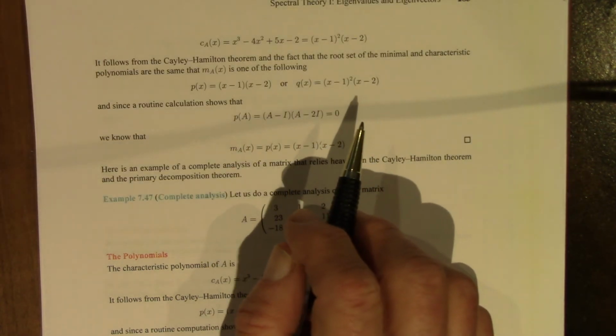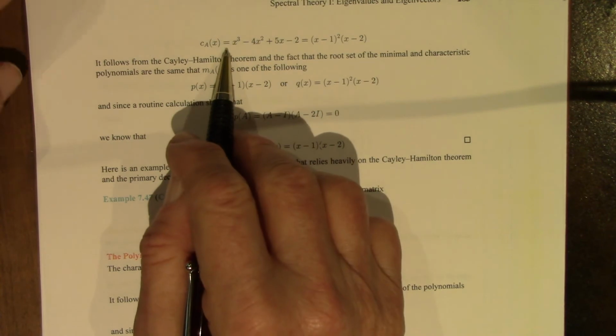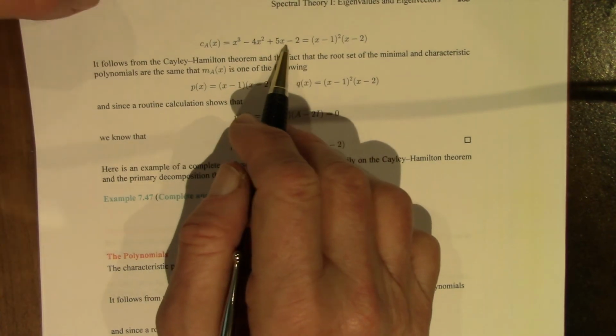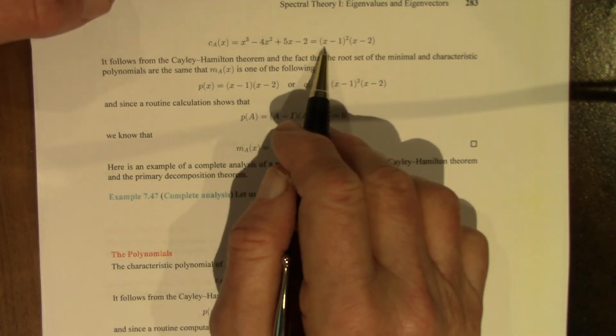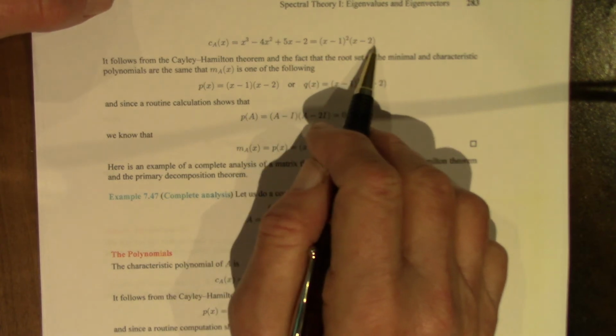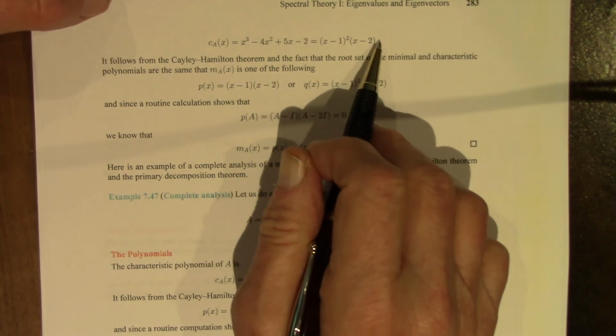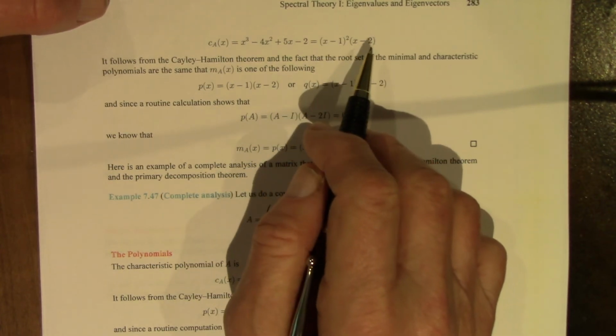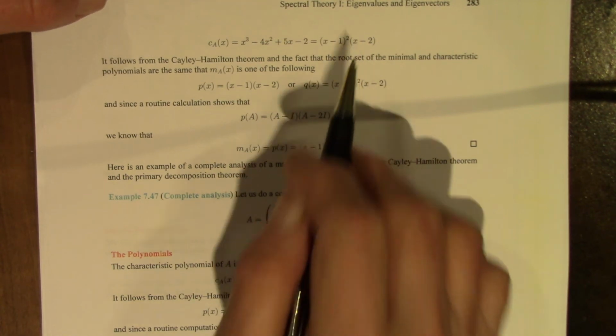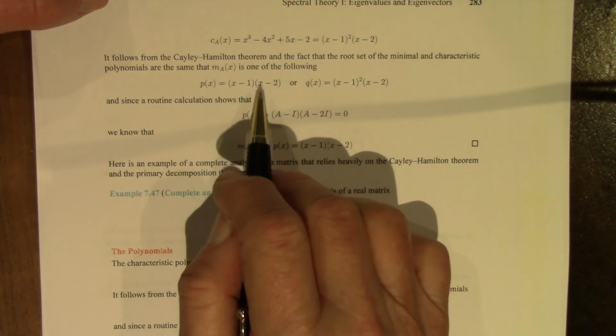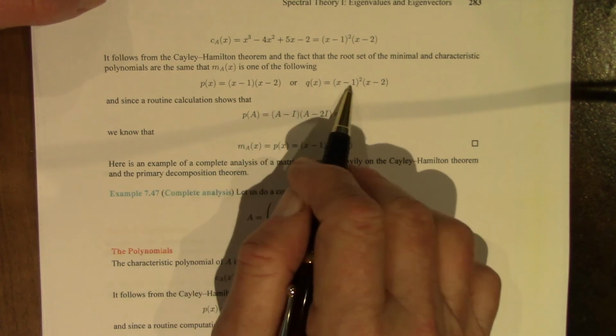The characteristic polynomial is this polynomial, which we factor: the quantity x minus 1 squared times the quantity x minus 2. So the Cayley-Hamilton theorem tells us that the minimal polynomial must be one of these two.